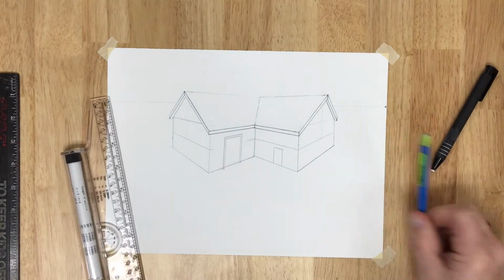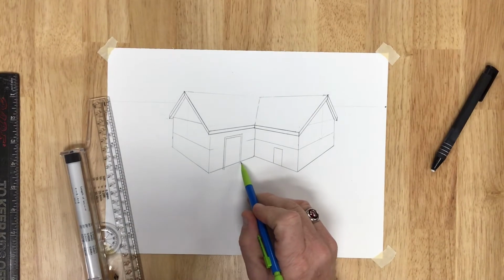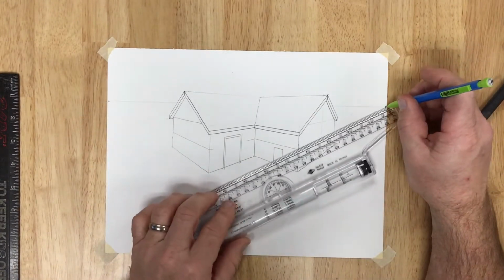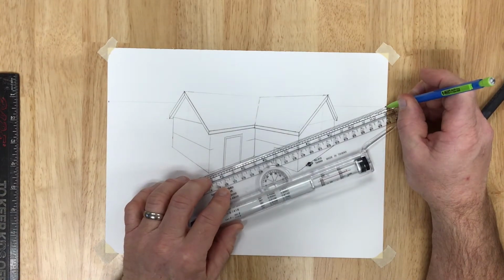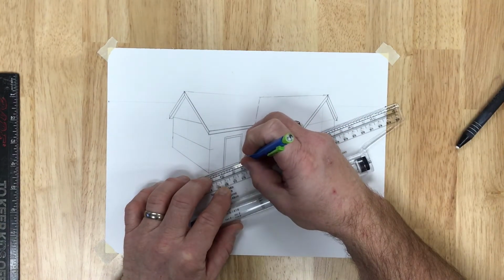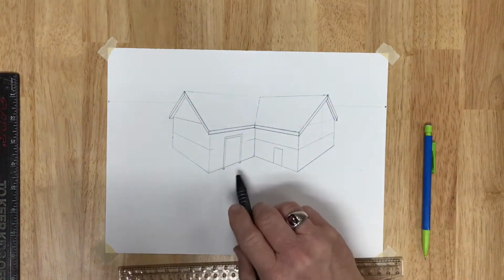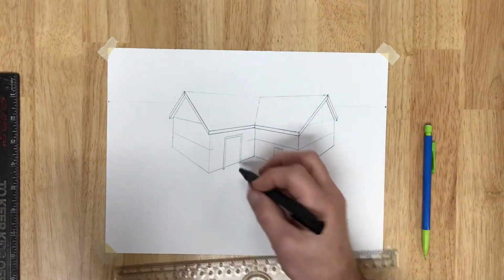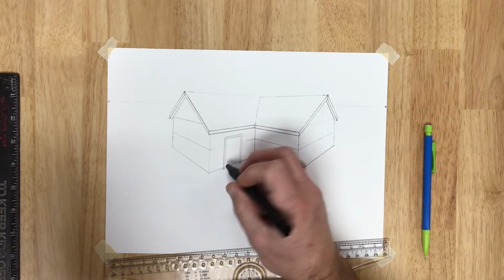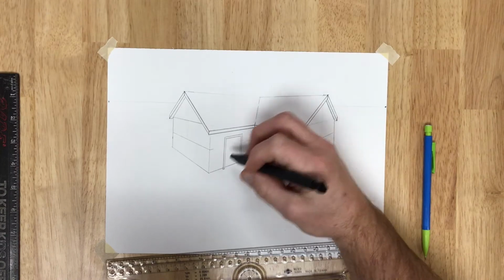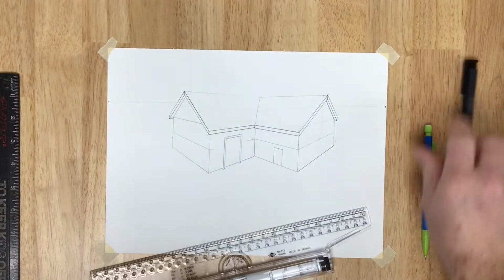Now what I need to do is I need to decide where this is going to end. I'm actually going to take my ruler, line up with the vanishing point, and draw a line just below. I'm going to make a line there, and I'm going to make a line right there. So hopefully you guys can see those. If you can't, you'll need to zoom in a little bit. And there's my trim around my door. I got to erase the line that's below it or behind it.